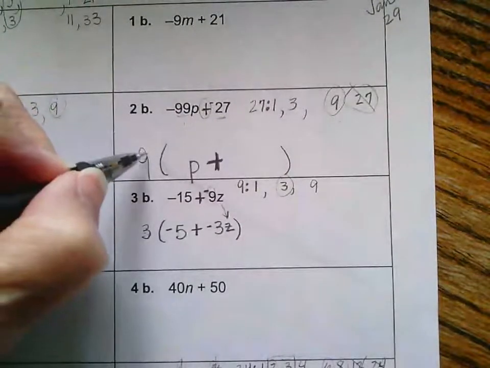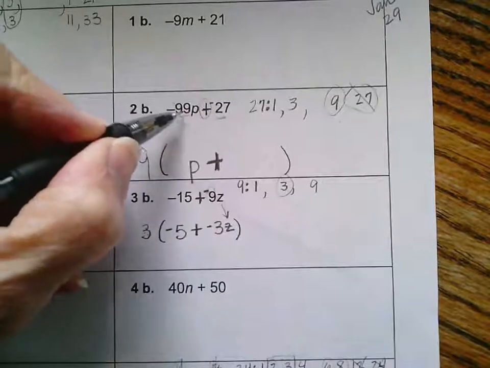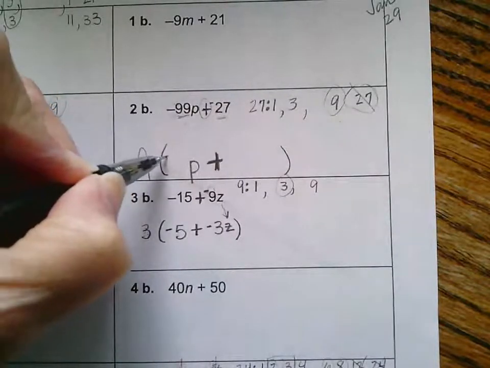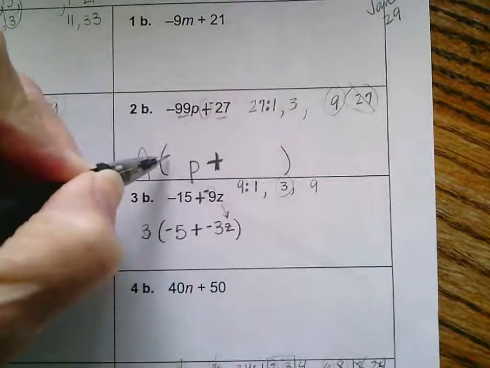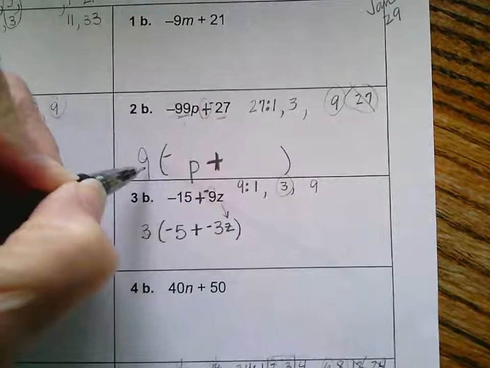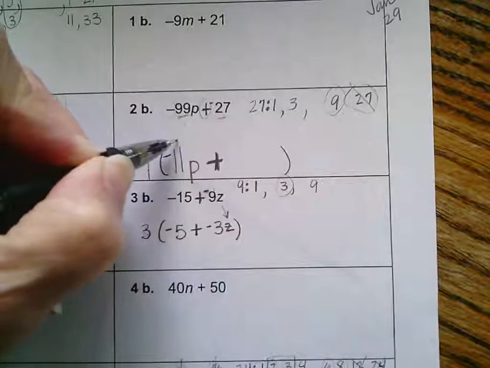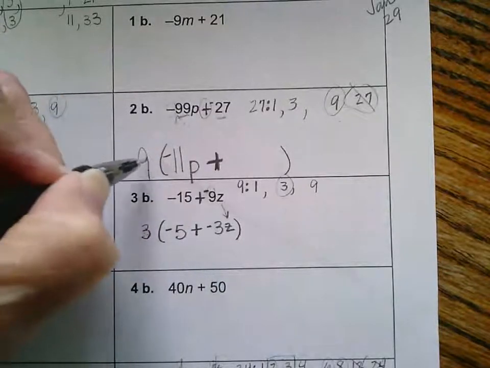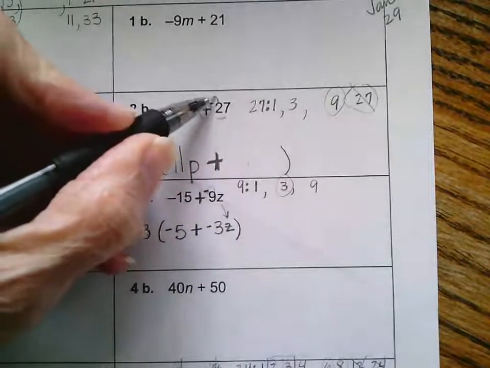Now I ask myself, 9 times what number would give me a negative 99? Well, a positive times a negative is a negative. So this number has to be negative. And 9 times negative 11 will give me a negative 99. 9 times what number gives me negative 27?